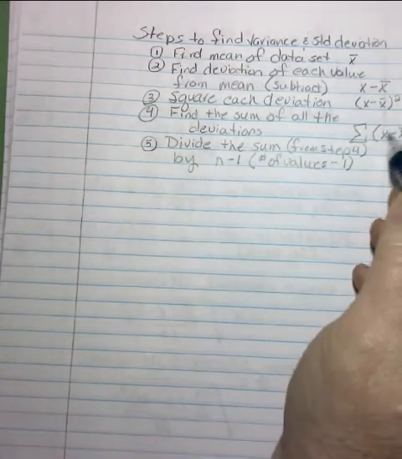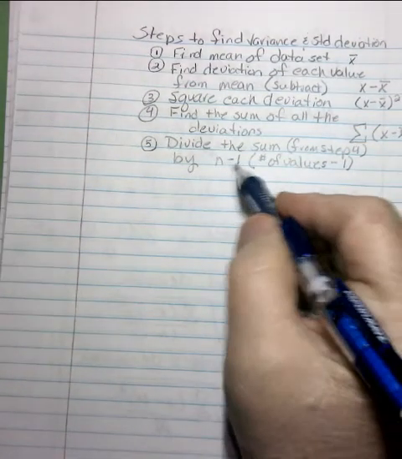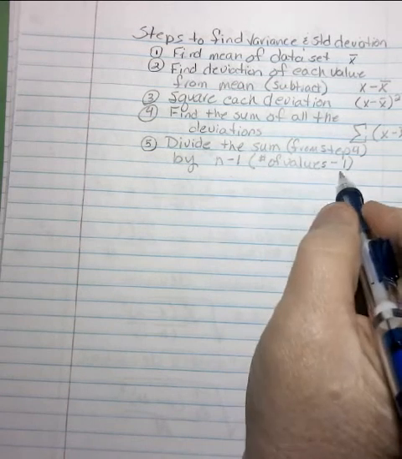So we're taking and dividing this answer from step 4 by n minus 1, which is the number of values minus 1.